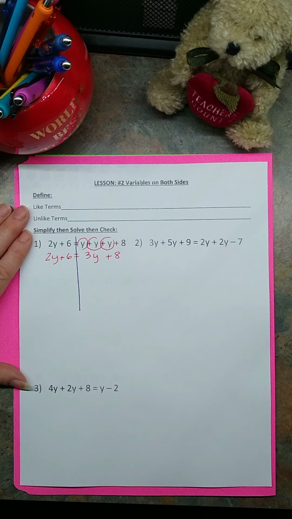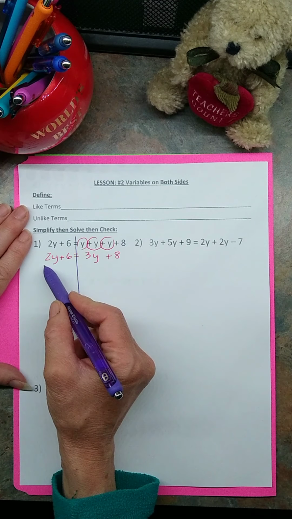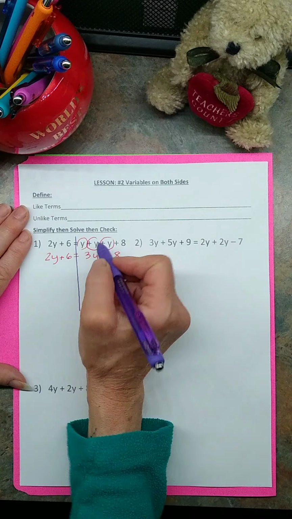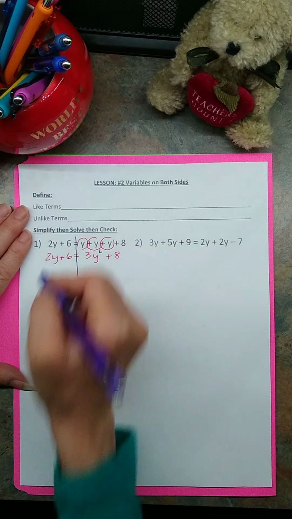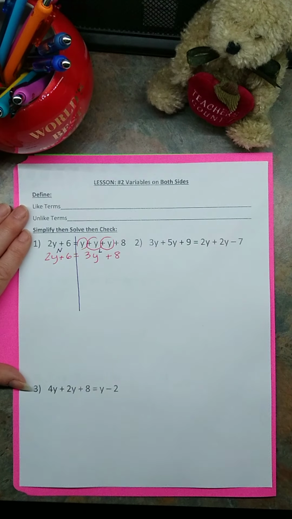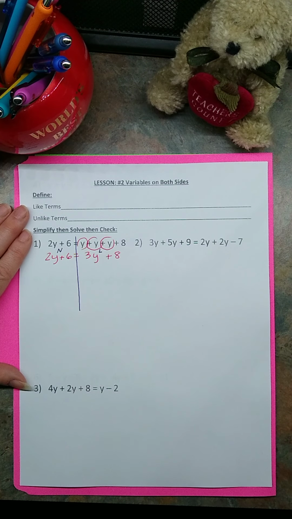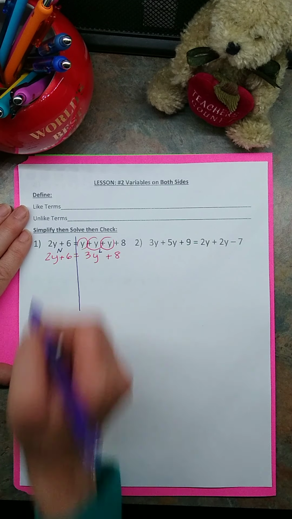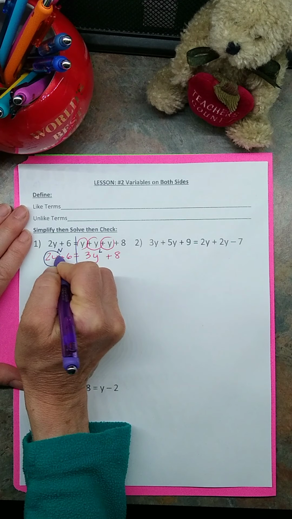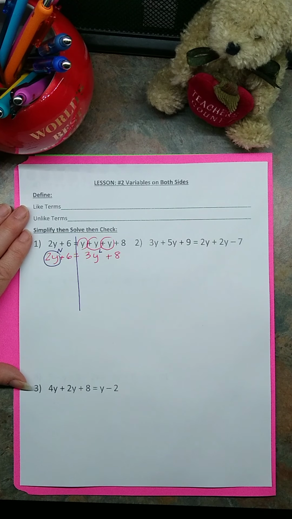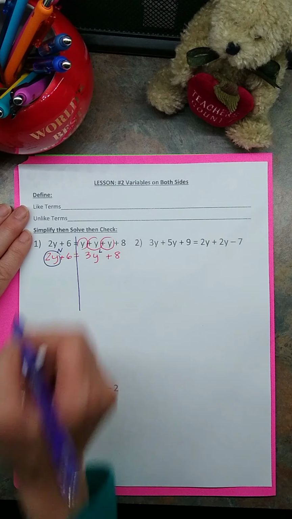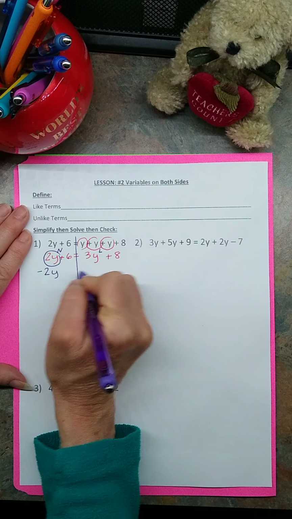At this time, you can choose your letter side. Choose the letter side to be the side that has the bigger coefficient, that number in front of the variable. 3 is larger than 2, so I choose 3y to be the letter side, and 2y becomes the number side. Circle the variable that's on the wrong side. Get rid of that first by adding and subtracting. The opposite of plus 2y is minus 2y.